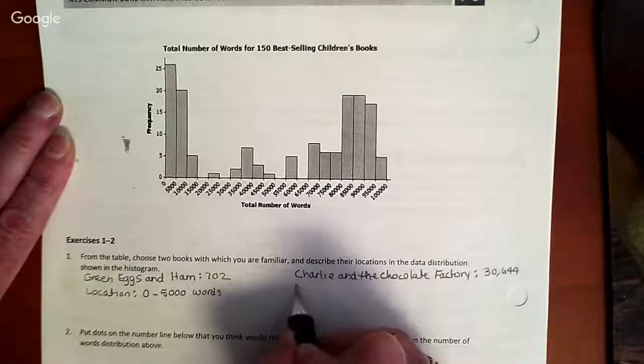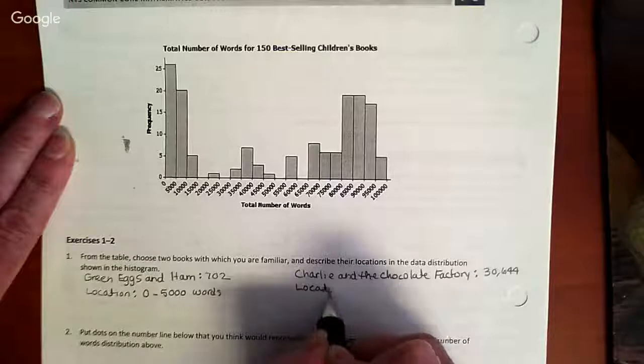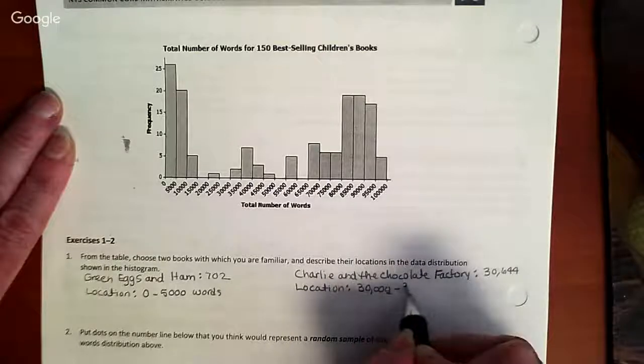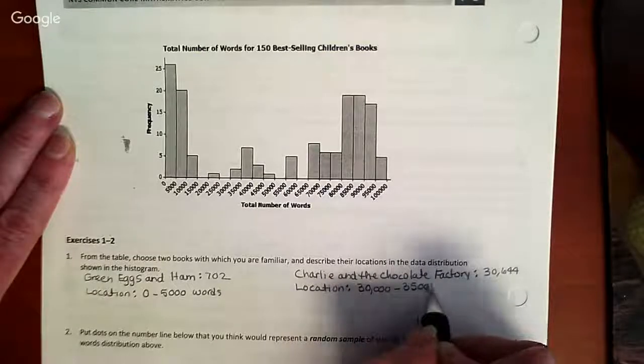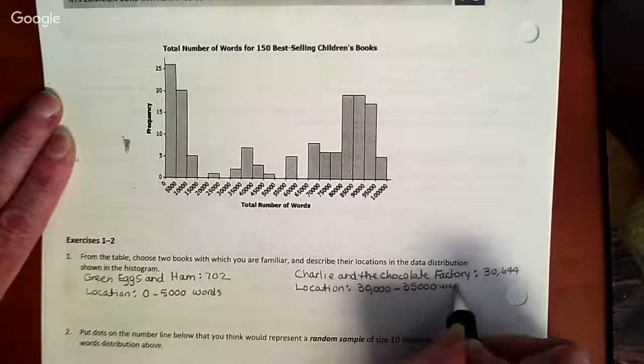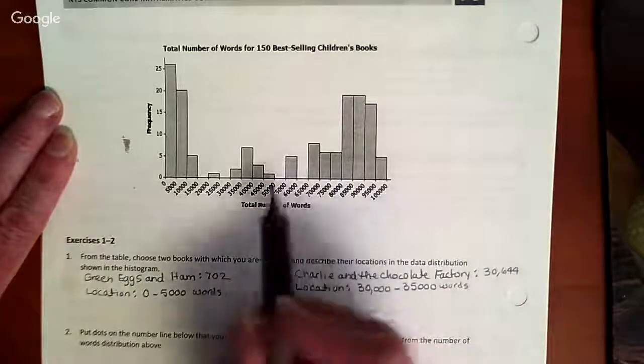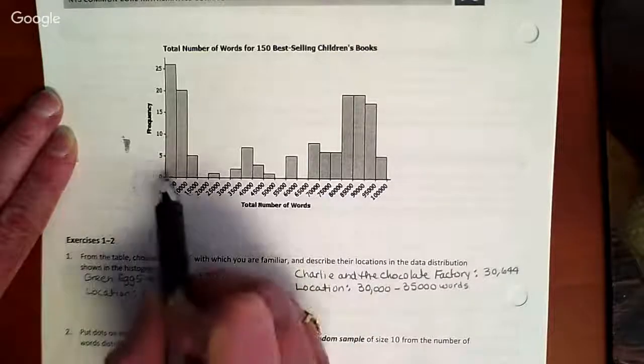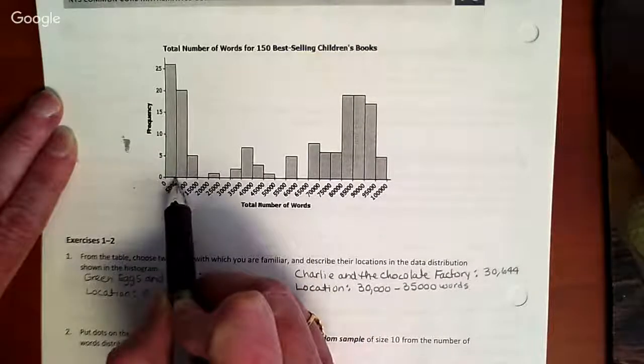And its location is between 30,000 to 35,000 on the histogram. So it would be between here and here. And for Green Eggs and Ham would be between here and here.